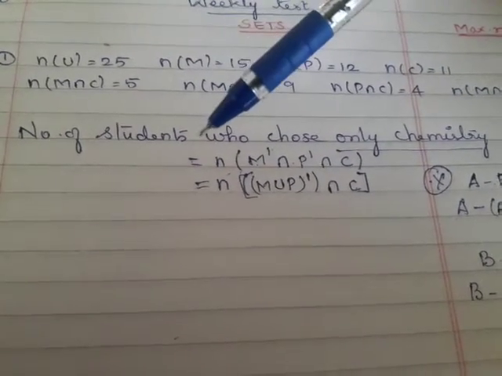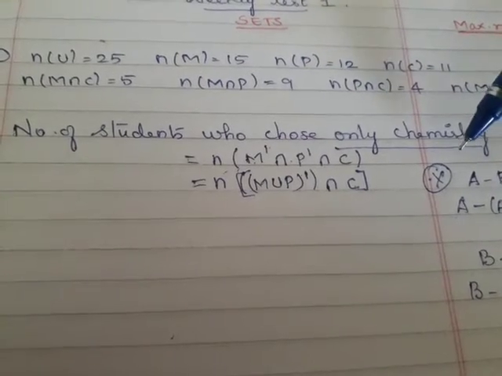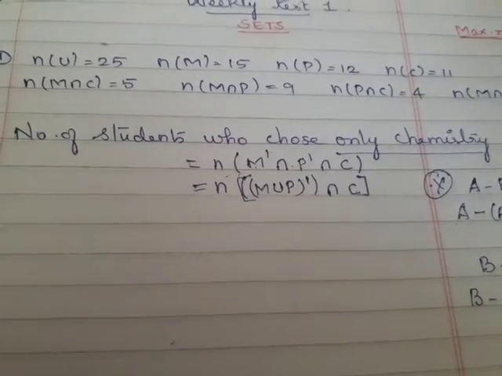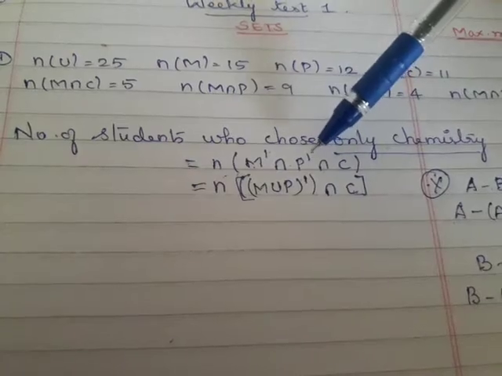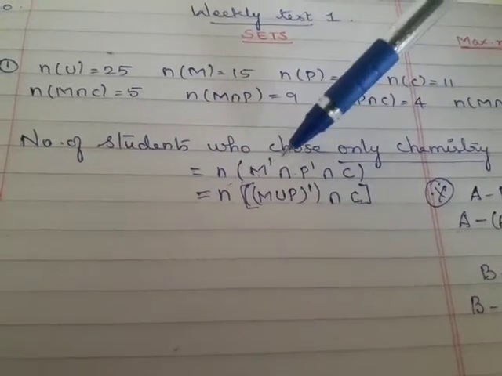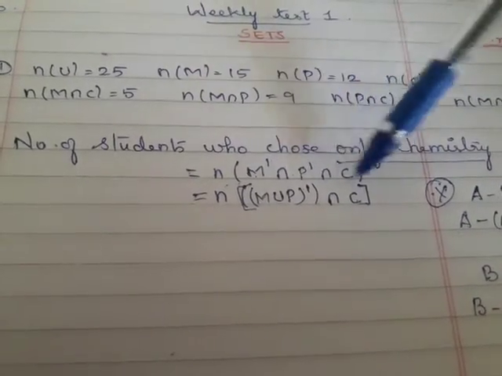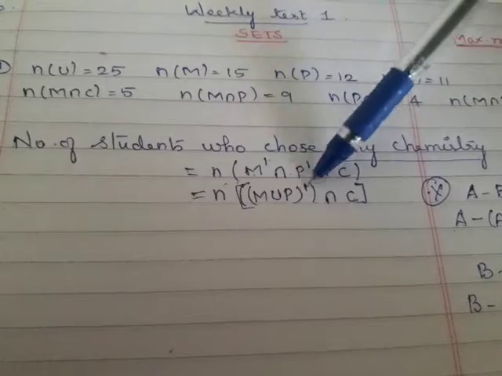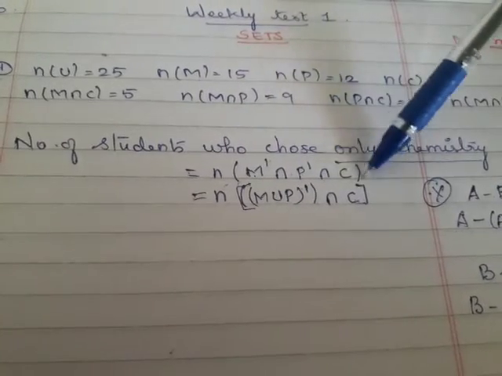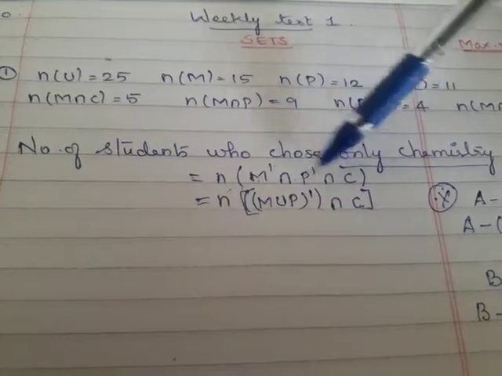Now the first question is number of students who chose only chemistry. Only chemistry means they didn't choose maths and physics. So whatever they did not choose, you have to take the complement of that, and it should always be an intersection, right? So since 3 sets are involved here, maths, physics, chemistry, we are bothered only about chemistry, so take the complement of maths and physics and it should be an intersection.